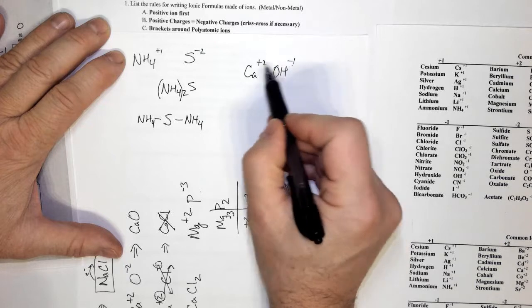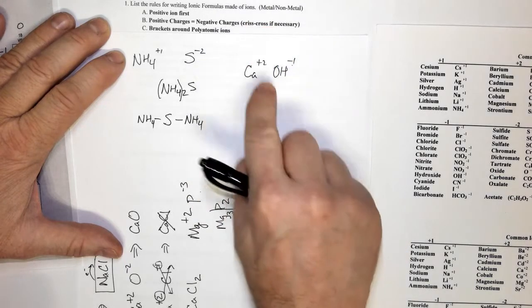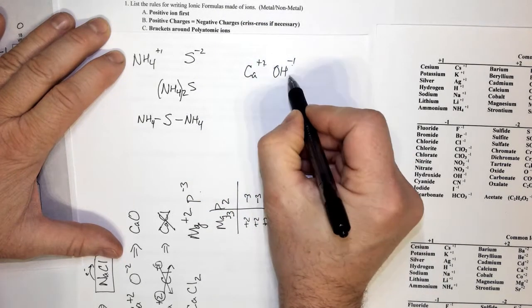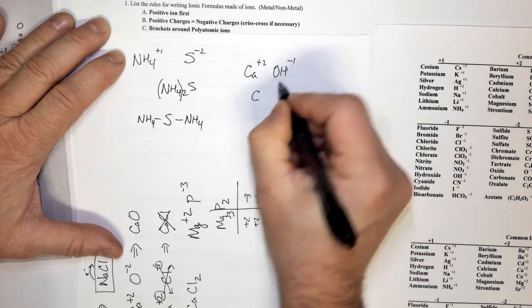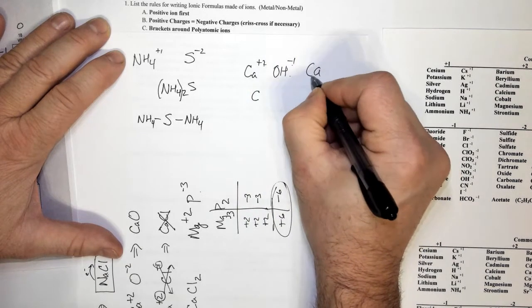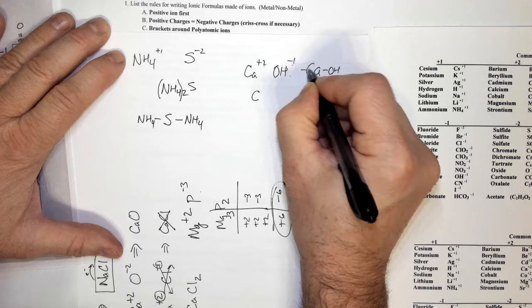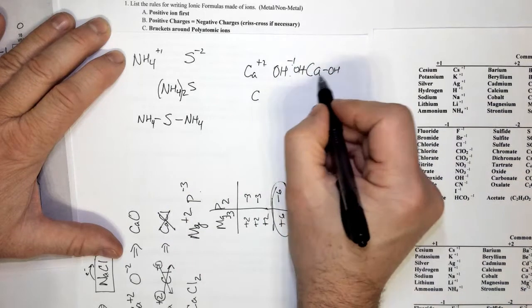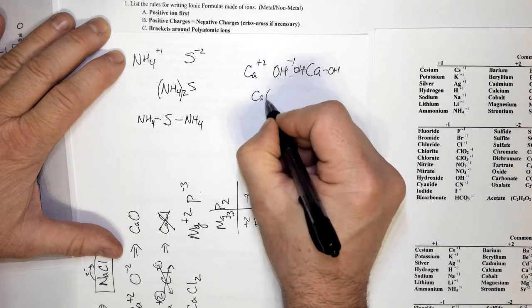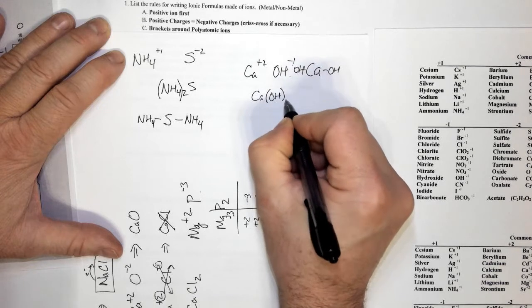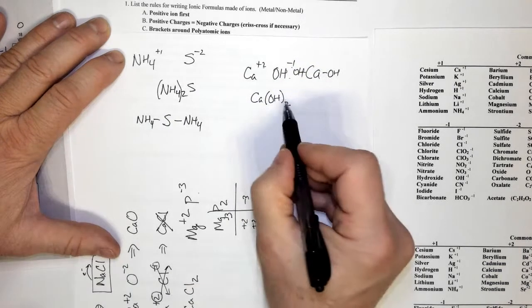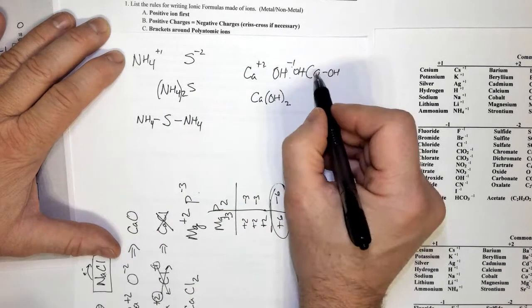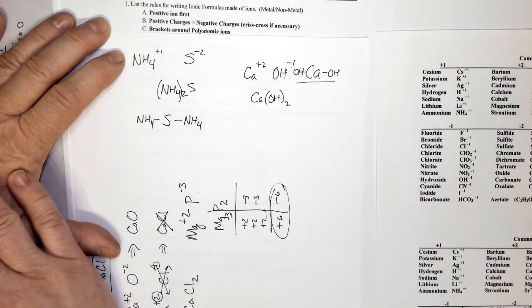And since they're not the same number, I've got to crisscross to make a balanced formula. So I need 2 of these OHs. What I want is 2 OHs attached to it. So I put Ca, and then brackets OH, and then a 2 outside, so that there's 2 OHs attached to the calcium. Okay? And that's kind of what I'm thinking about.